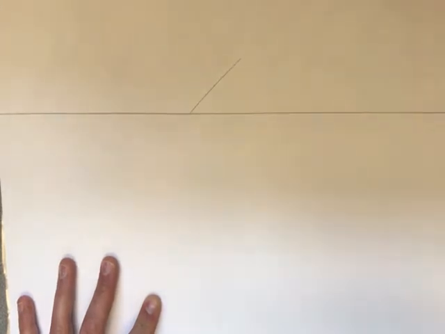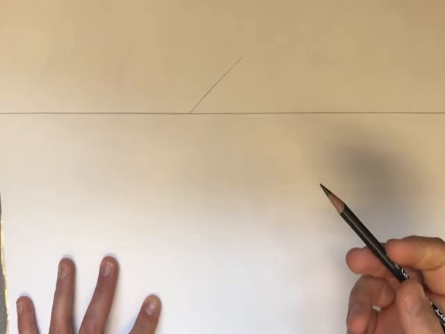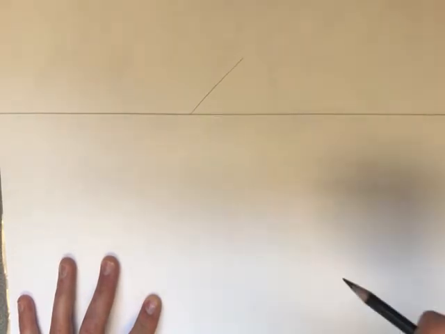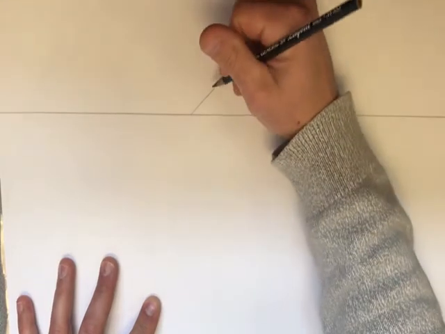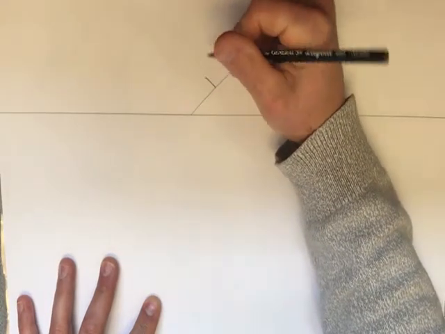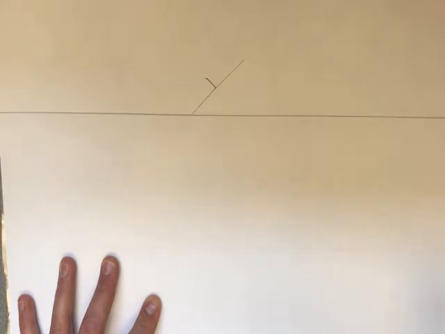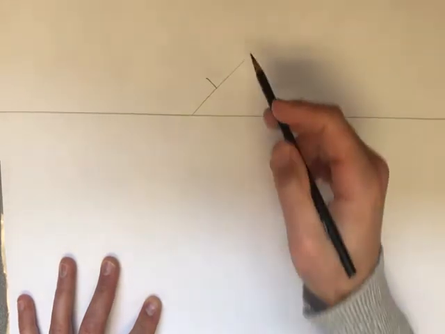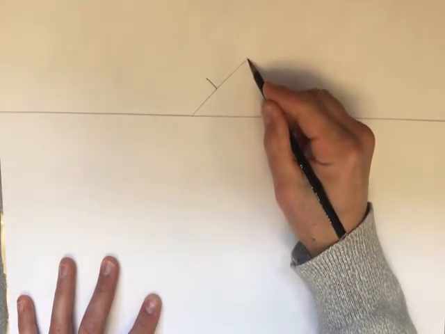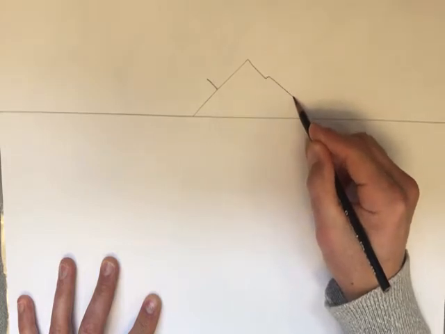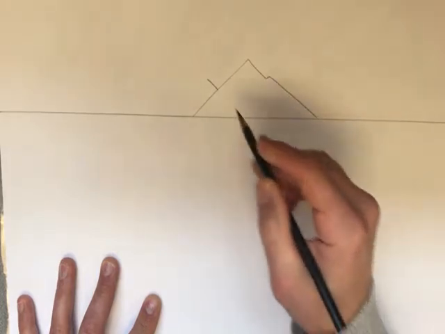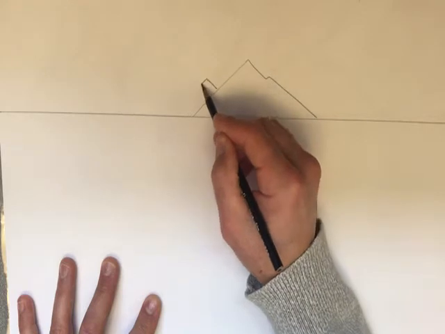When you're drawing your landscape, make sure you're using a pencil and you're drawing as light as you can. I will be pushing a little bit harder just so you can see in the video. Now, if we make that crooked backwards Y, that will divide our mountains and give the illusion that one mountain is in front of the mountain next to it.